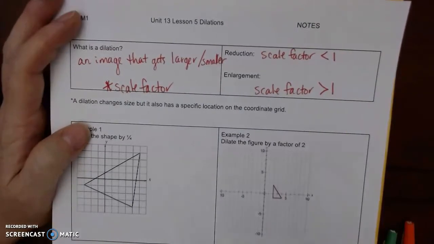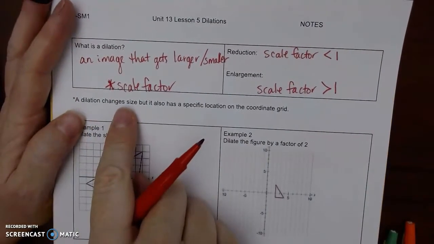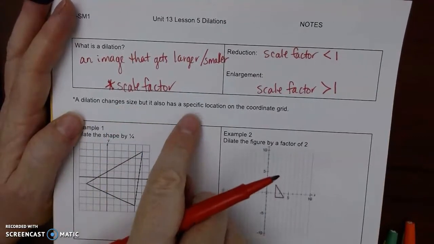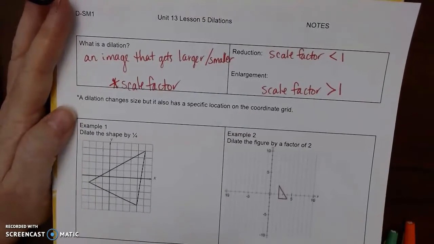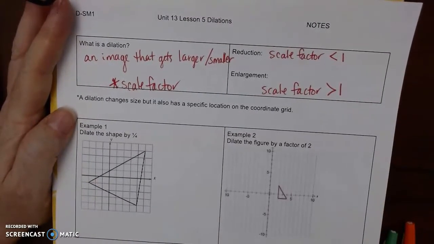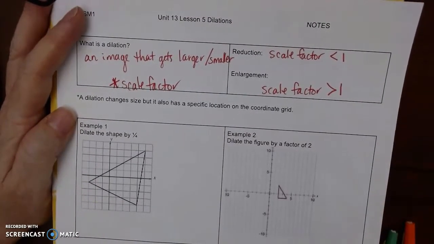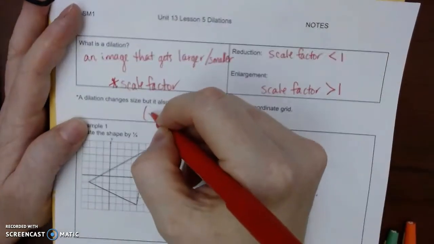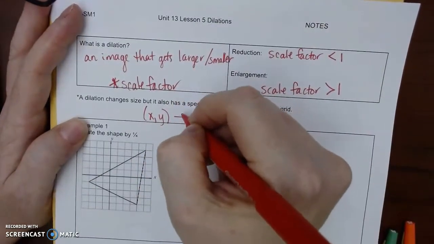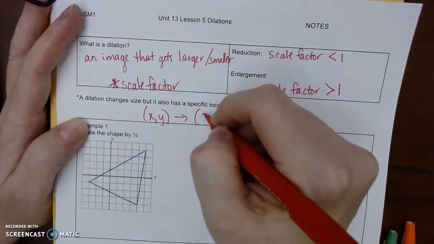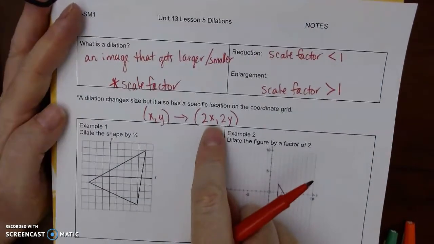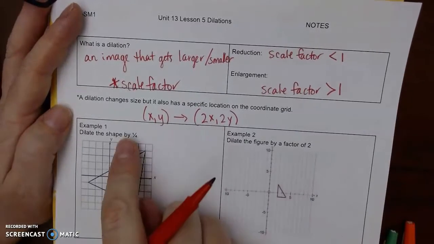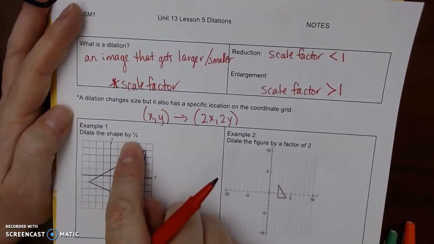Okay? So a dilation changes size, so it does get bigger or smaller, but it also moves it on the X and Y axis. So it is very specific. You can't just make it anywhere, so make sure you're plotting your points, okay? So sometimes you'll see other notation like you did for translations. You might see it like 2x and 2y, okay? That's one way you can see the notation, or they might just tell you what the dilation is, okay?